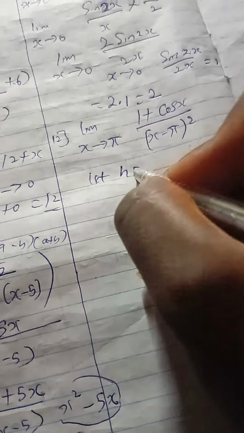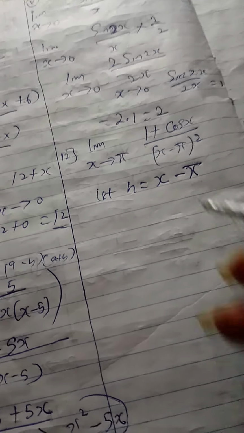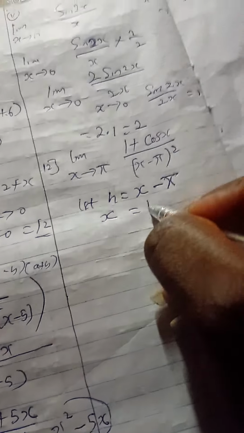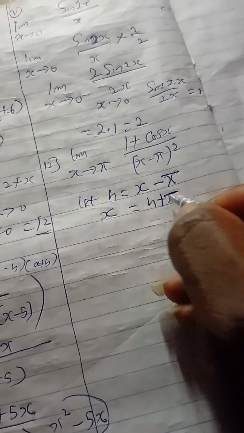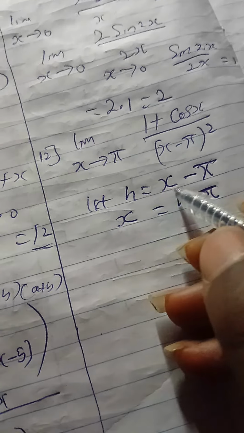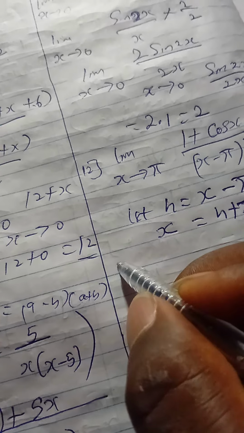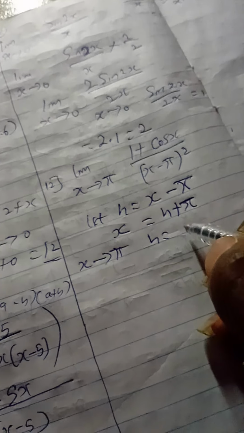Yes. Let me say, let h be equal to x minus pi. So if h equals to x minus pi, then I can conclude that what? x equals to what? h plus what? Plus pi. Now, if h equals to x minus pi, are we together? So as x tends to pi, that means h will give us what?